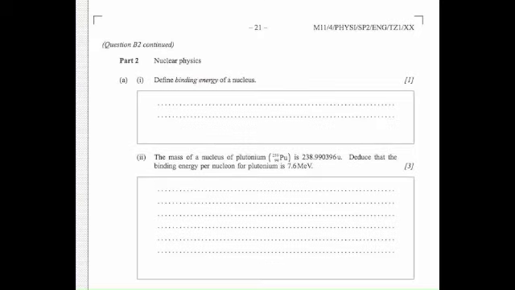Now part 2. What's binding energy? Well, binding energy of a nucleus is the energy that's released when the nucleus is formed from all of its constituent nucleons. And an alternative way of saying that, as the Mark scheme says, is the energy required to separate the nucleons from the nucleus.